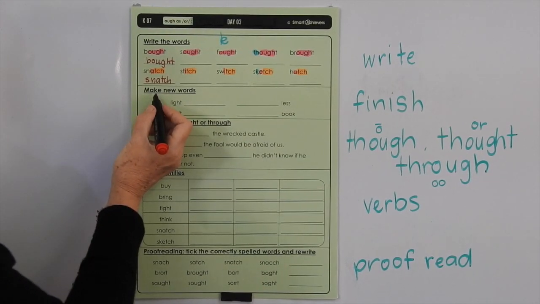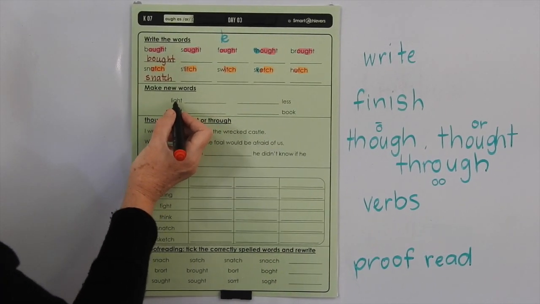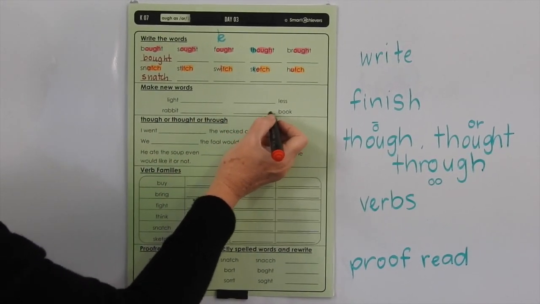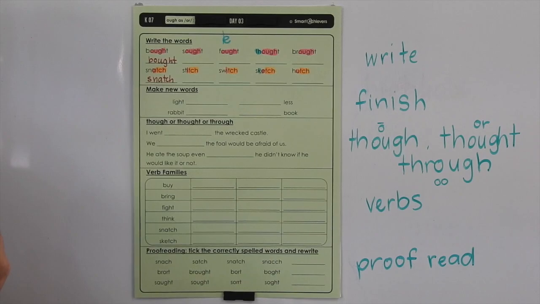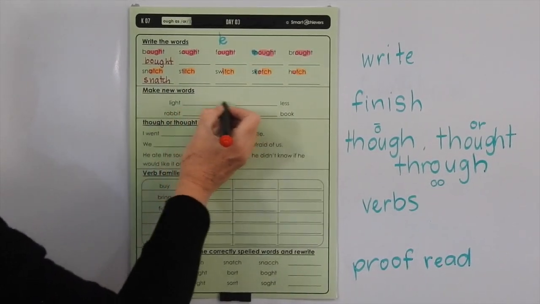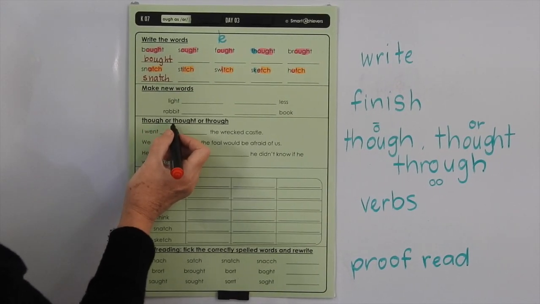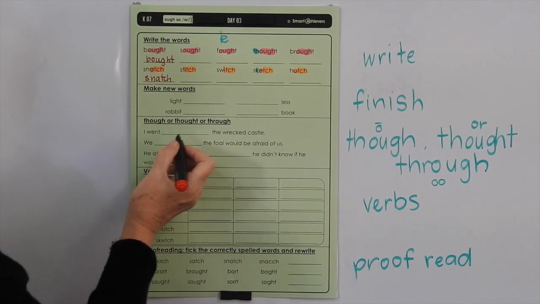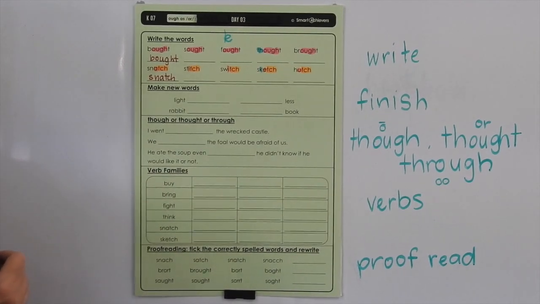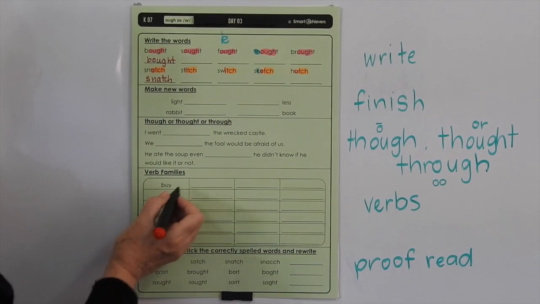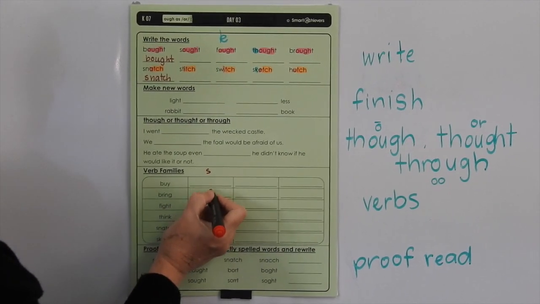Now this part says make new words, light, something, rabbit, something, something less, something book. So you'll have to work out what the missing list words are to make new words there. Here we've got the though, thought and through that you've got to use to finish the sentences. You're only using each one once, so that might help you. Here you're going to add the S in this column.